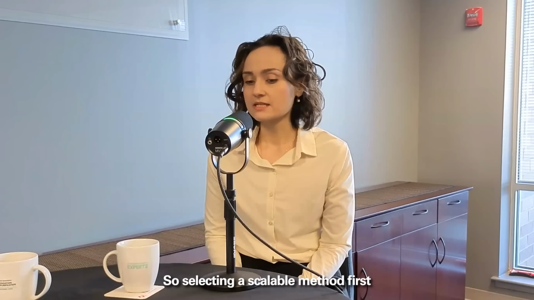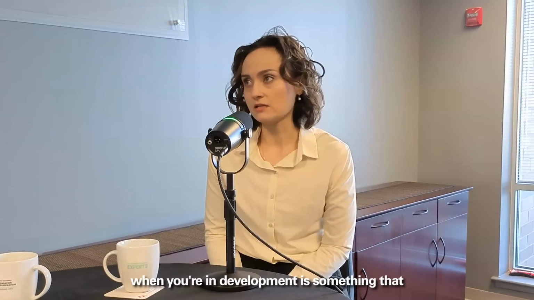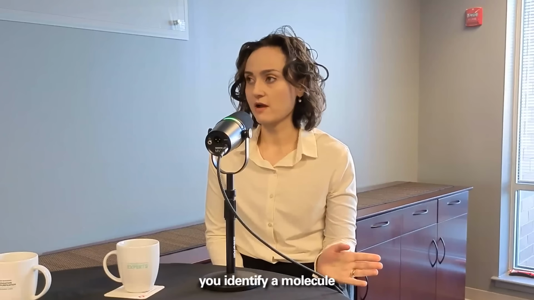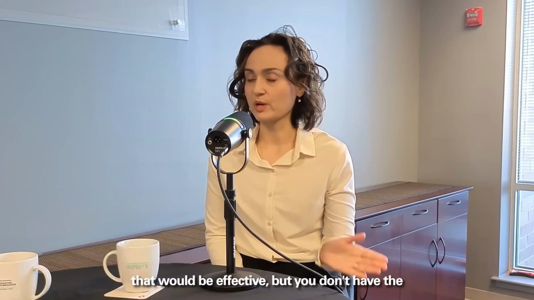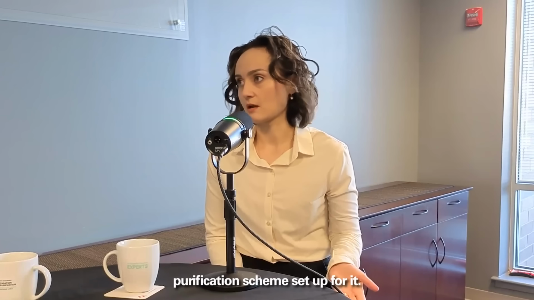So selecting a scalable method first when you're in development is something that I would recommend, but it's a big challenge when you identify a molecule that would be effective, but you don't have the purification scheme set up for it.